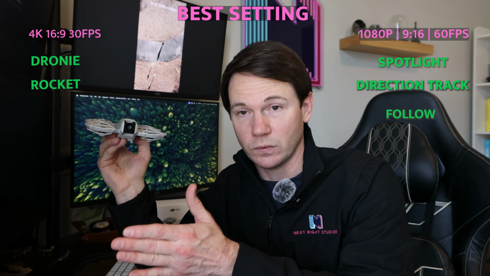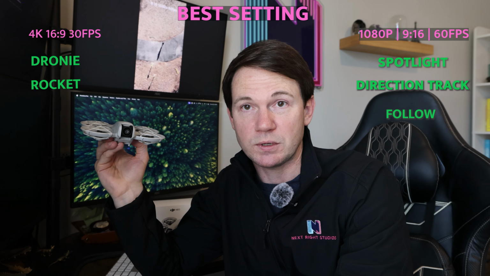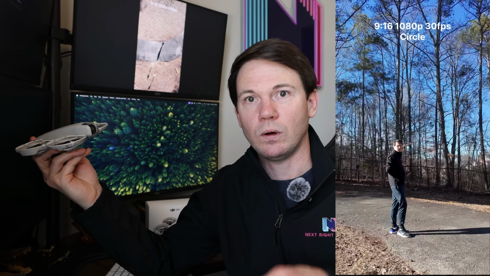So another one goes to the 9:16 1080p at 60 frames per second for the follow flight path, or follow flight mode. Last one I did was Circle. Now, Circle is going to be a bit different, even though your subject is usually going to be stationary, like Dronie and like Rocket, where I said, go ahead and shoot it on 16:9, shoot it on landscape format. It's not really the case with circle, right?